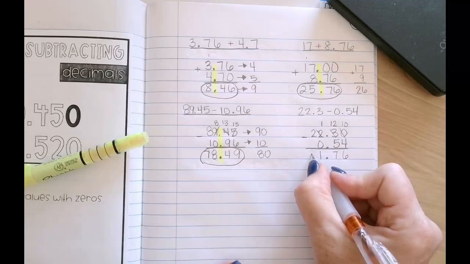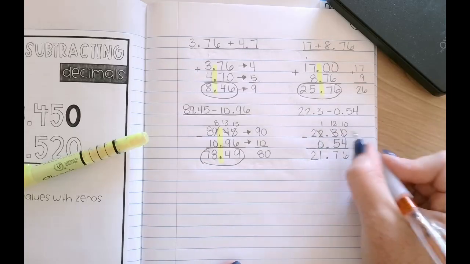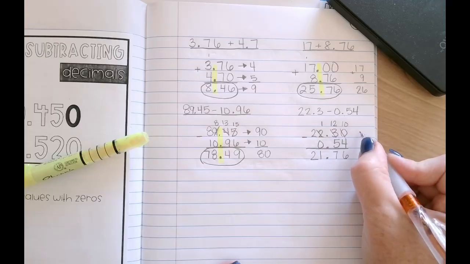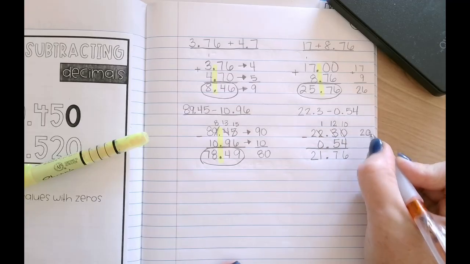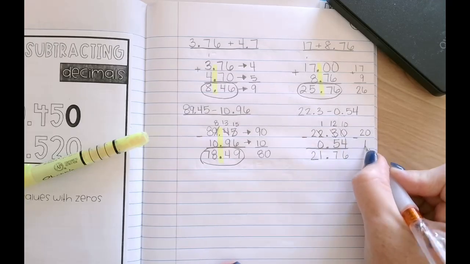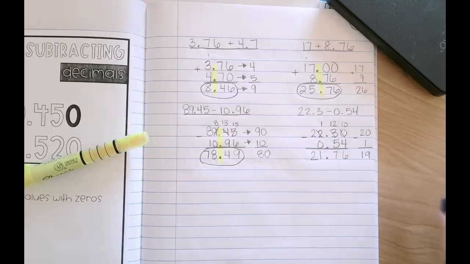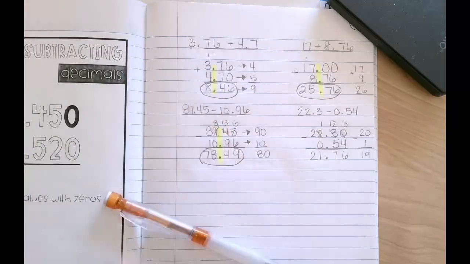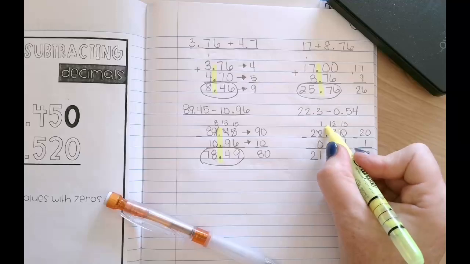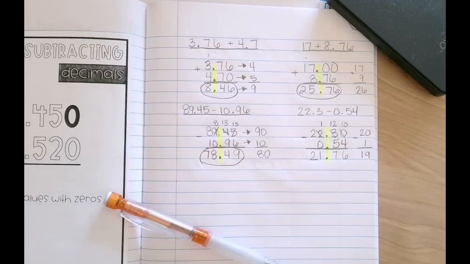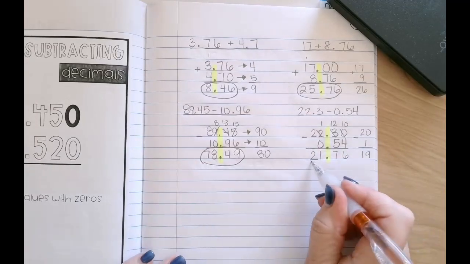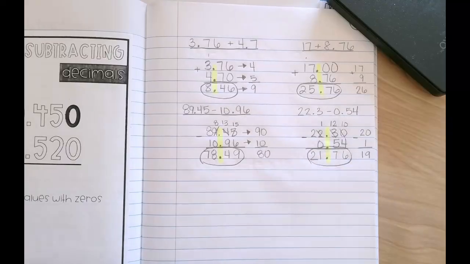And 2. Now let's do an estimate. Again, make it easy. 22 and 30 hundredths. Let's go 20 minus 1 gives us 19. So we're looking pretty good there. I'm going to go ahead and highlight down to show that I have included my decimal point. Circle your final answer. All right, pause as needed so that everybody can catch up and make sure that everybody is in good shape.